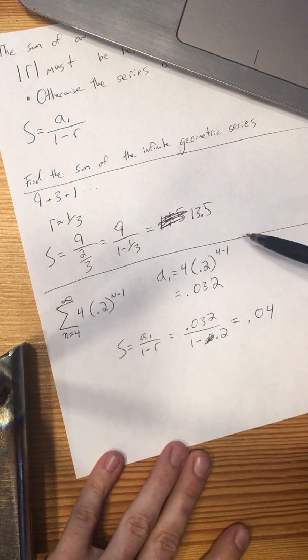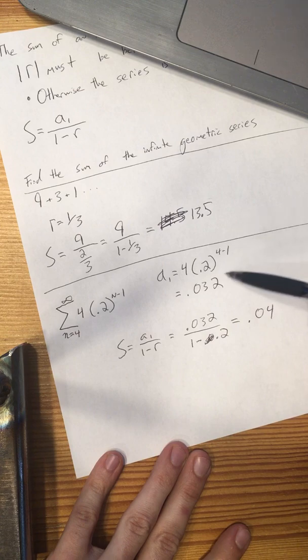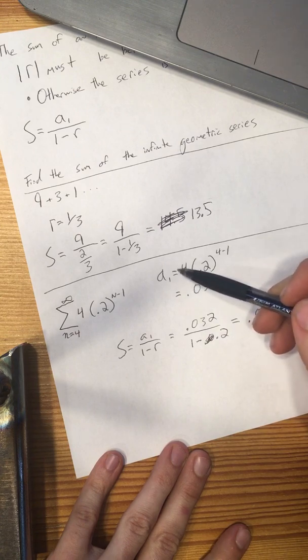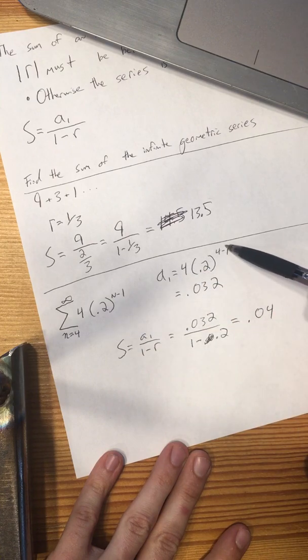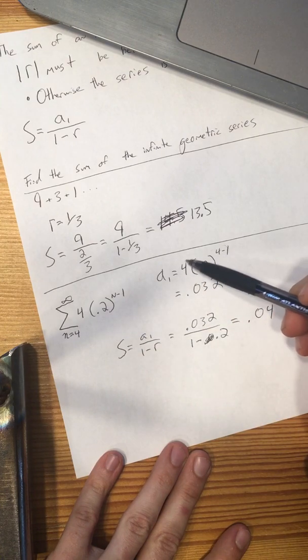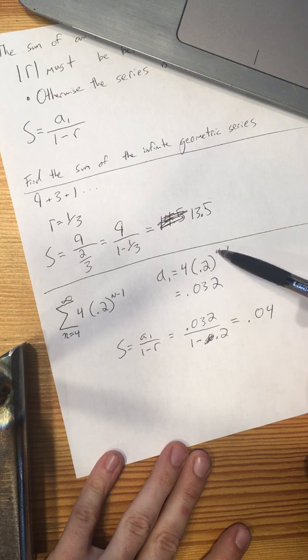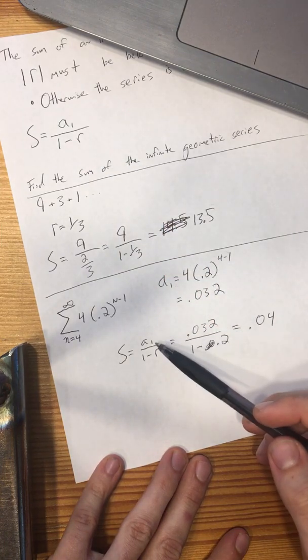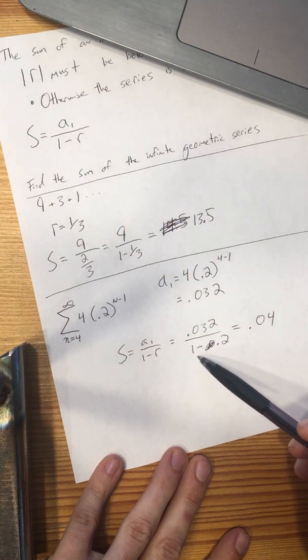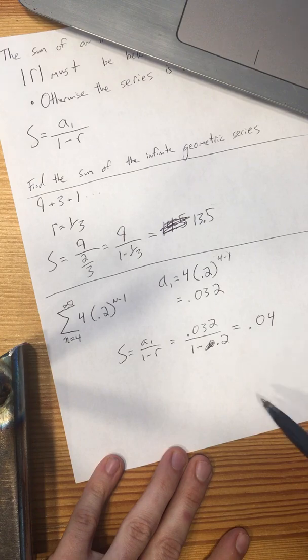So I figure out what the first term is actually. So I plug 4 in for n. So 4 times 0.2 to the 3rd power is 0.032. Then I plug that into this formula. 0.032 is my first term, over 1 minus 0.2, and that is 0.04.